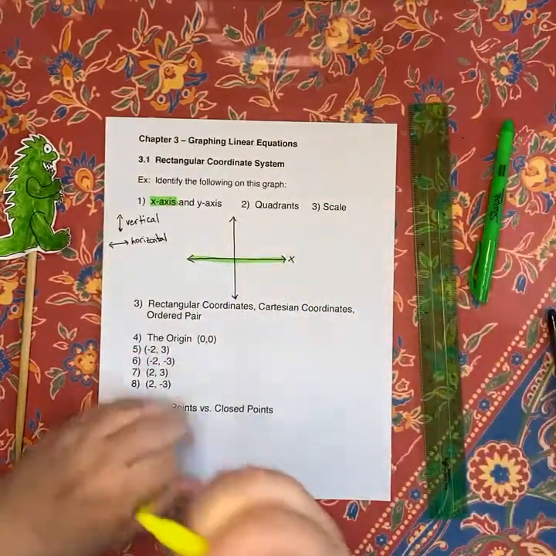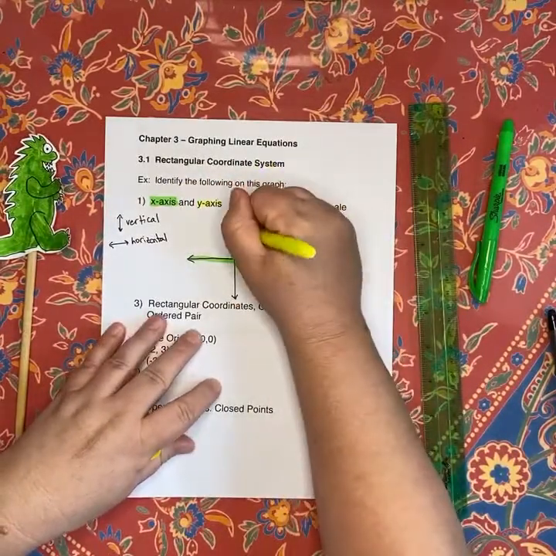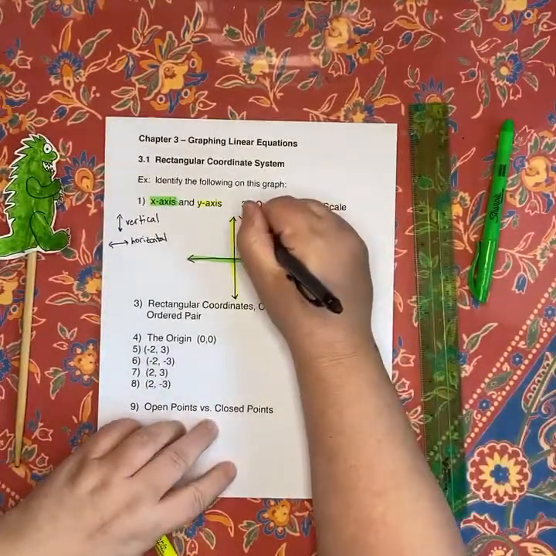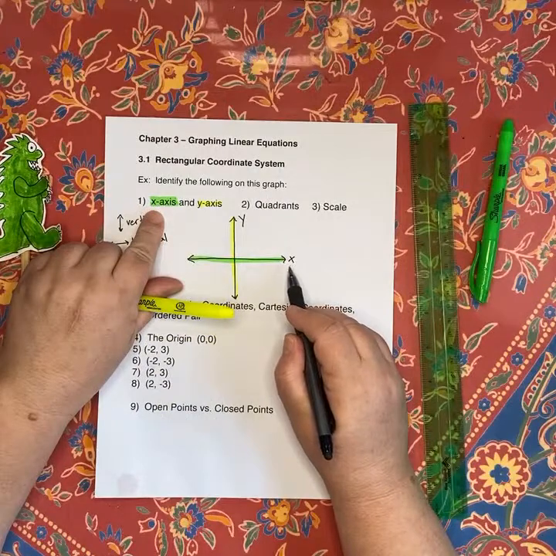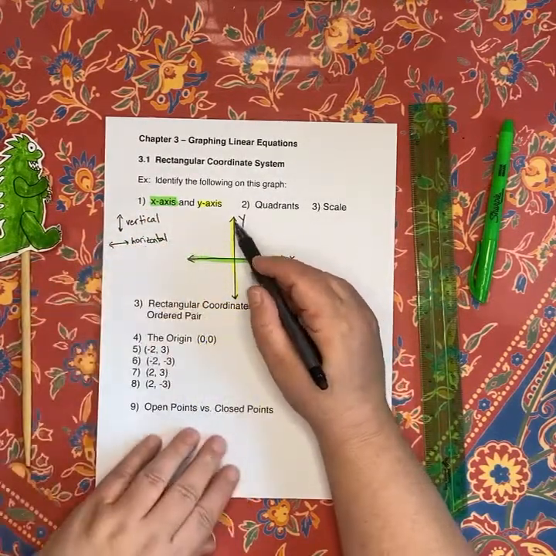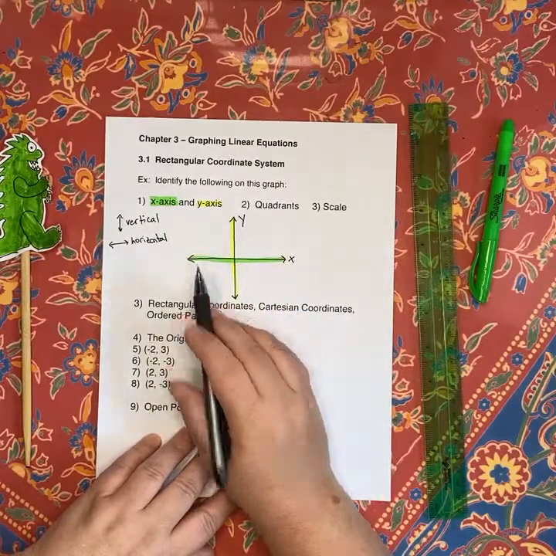And the y-axis is this axis right here. We don't write the whole x-axis, we write x. We don't write the whole y-axis, we write y. That reminds us these are going to be the y values, and these are going to be the x values.